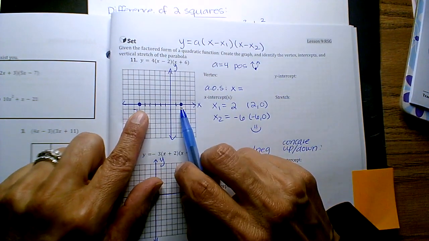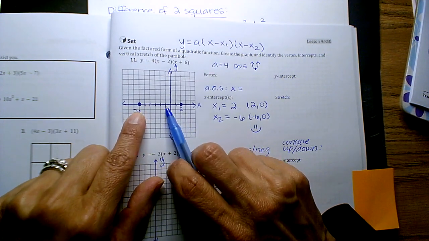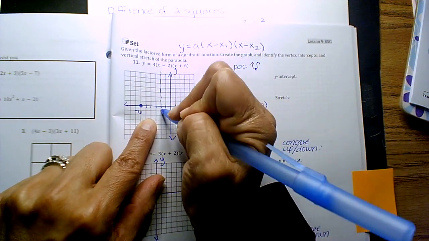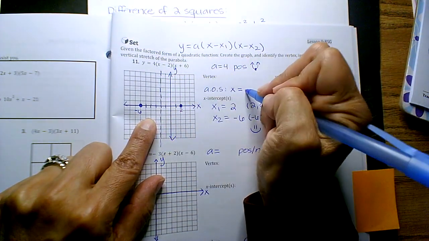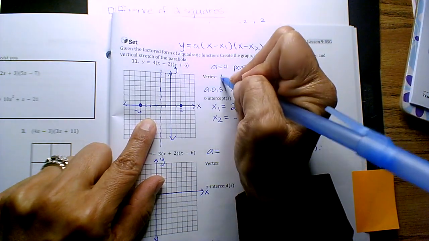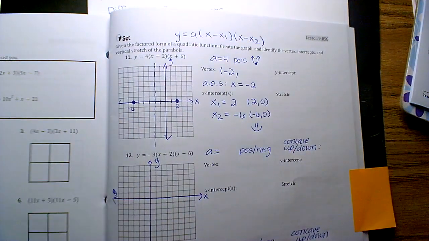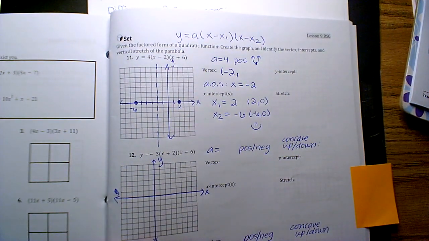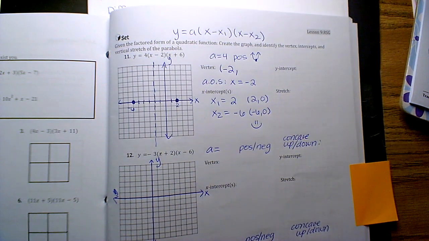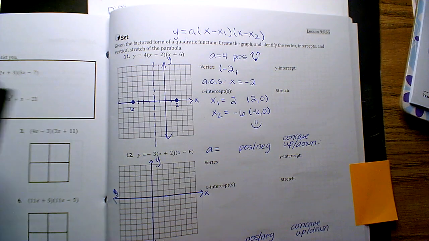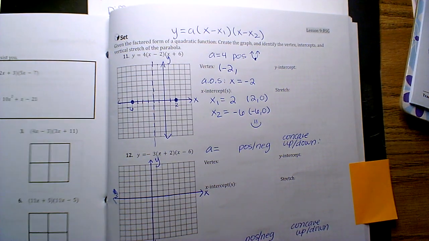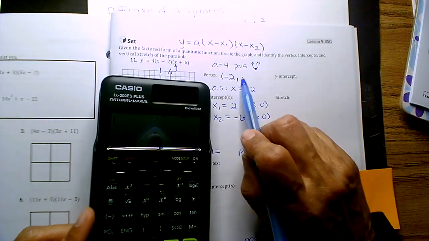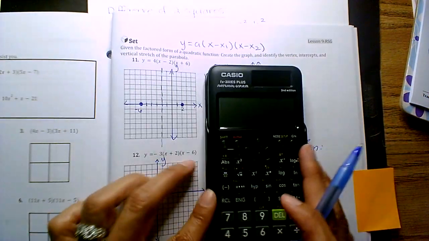So what's your middle number? -2. So the x value of my vertex is -2. And then you just have to figure out what our y is. I have a feeling it's a really big number, and they give us this little itty bitty graph paper. Really? What is it? -64. Oh my gosh. Okay, here we go. How do you find the y value of your vertex?